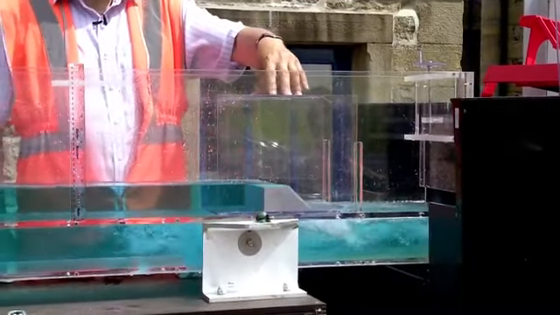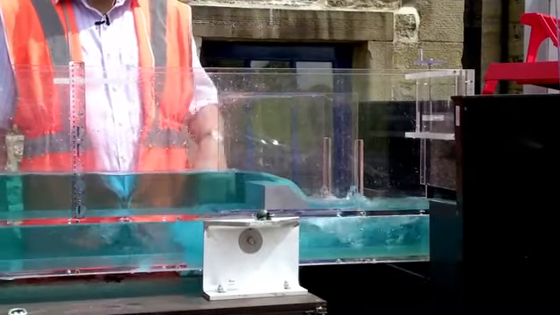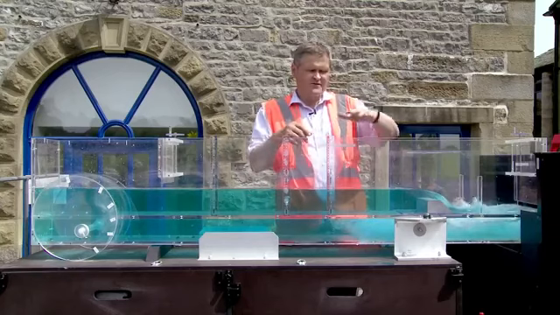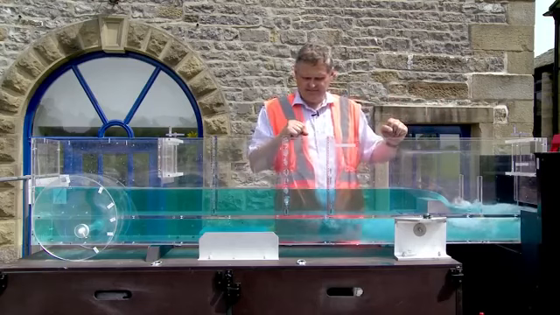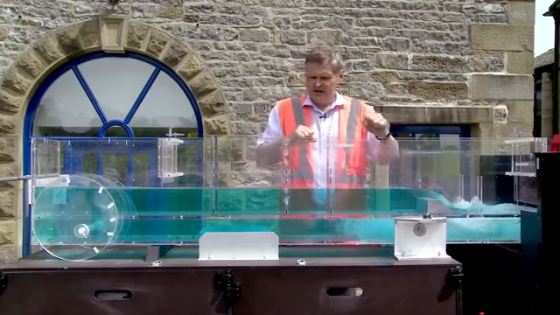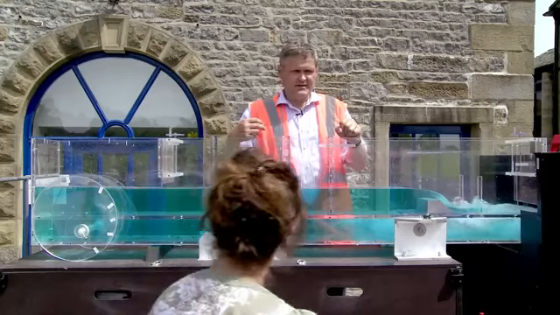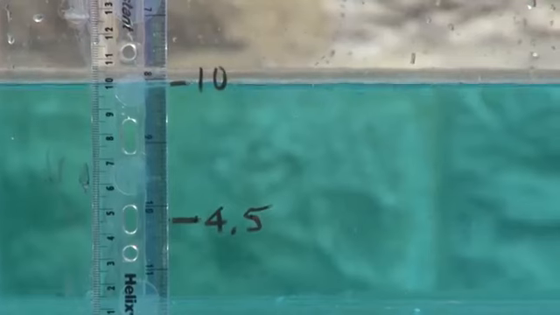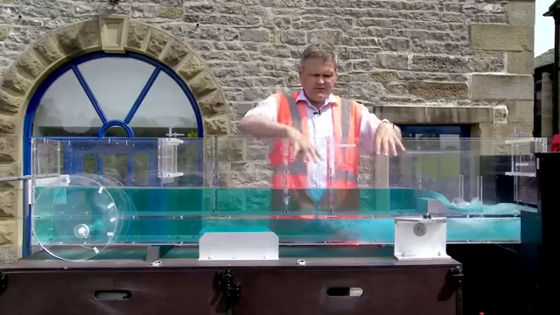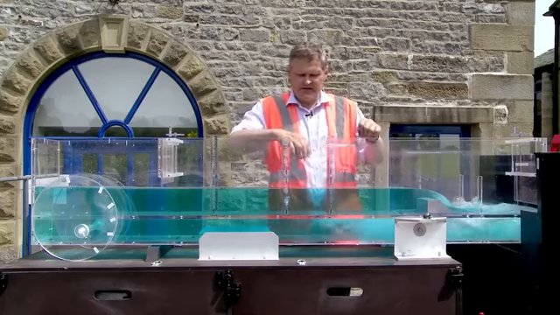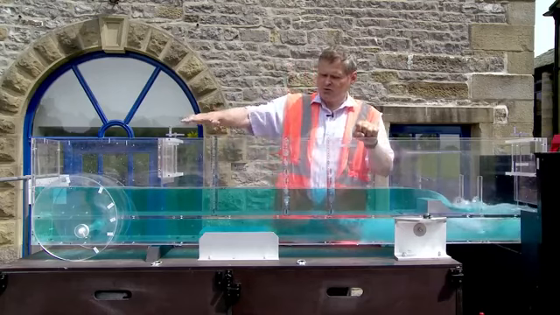As I put it in, you can see it acts as a dam to the river, so the river has to back up before it can rise high enough to flow over the weir crest. And you can see now, if we look at the water level upstream, it is now considerably higher, at 10.2, so about the height of the weir. And this is what we call the backwater effect. By putting this barrier to the flow, we're backing up the water.